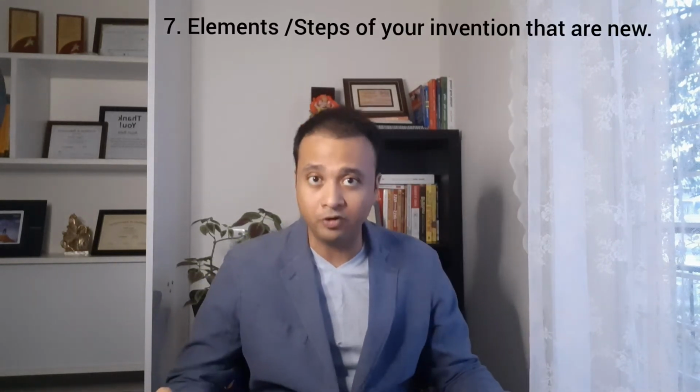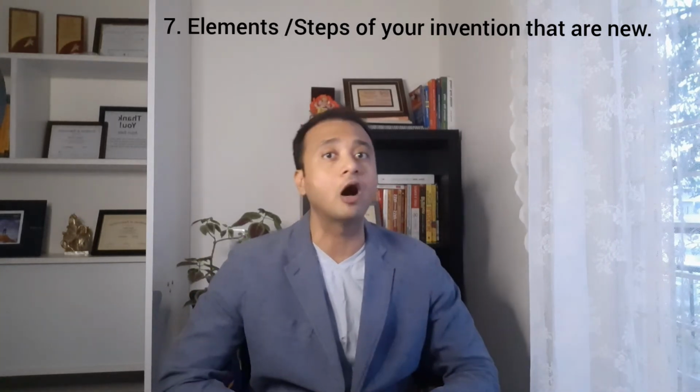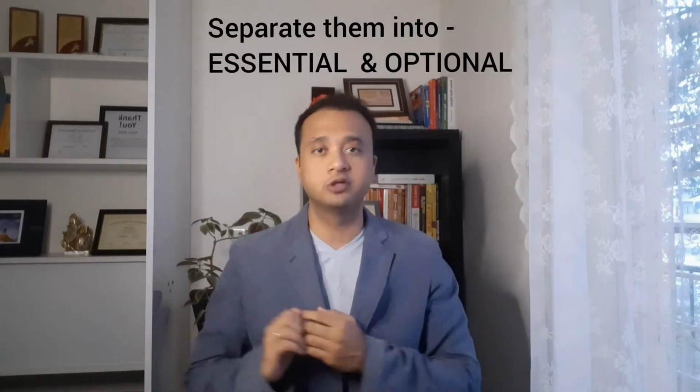Now the next question is absolutely important. This is, what are the elements or steps in your invention that you believe are new? This question is very important because this is what helps us figure out whether your invention is eligible for patent protection or not, whether it is novel and whether it is non-obvious, and what elements or features you should be focusing on in your patent application that satisfy these requirements of novelty and non-obviousness. Here you can further segregate these elements into essential elements and optional elements.